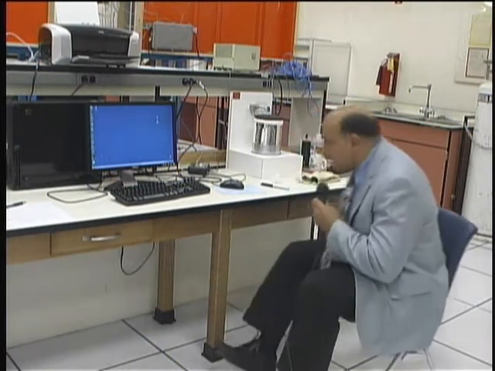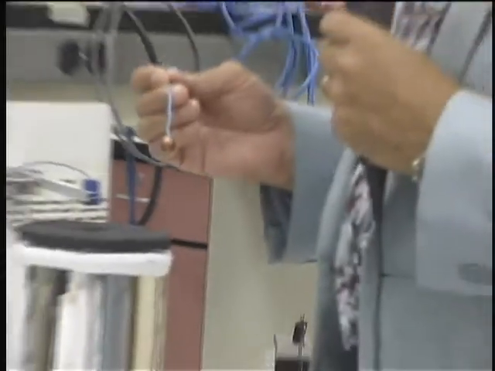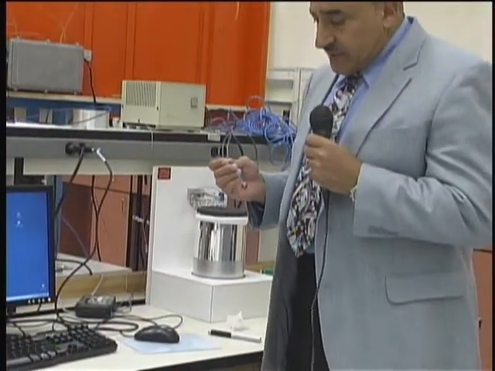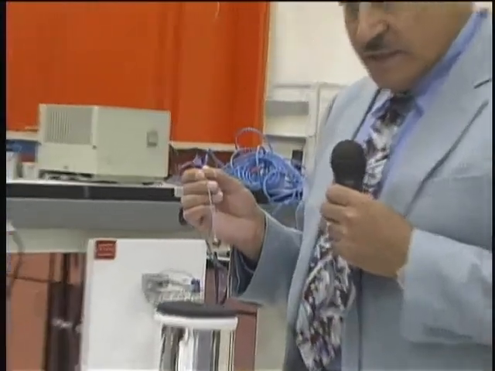So the way that the experiment works is that we have a physical system, and the physical system here is going to be a copper sphere that has a thermocouple in the middle, as you can see in here.